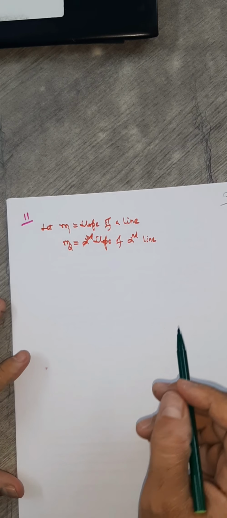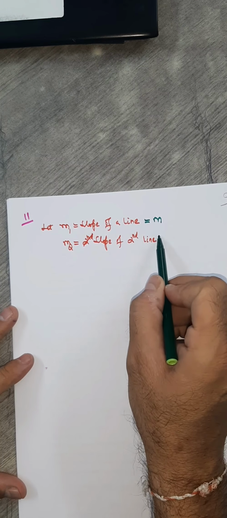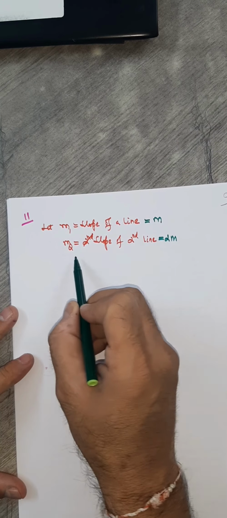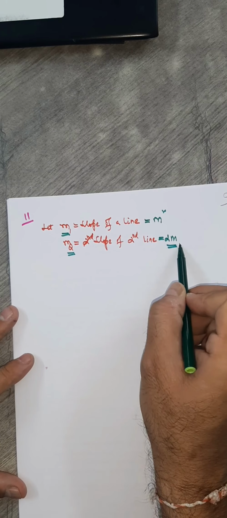If the slope of one line is double the slope of the other line, so if I take the slope of one line as m, then this must be 2m. Right? So m1 is m here. What is m2? That is double, which is 2m.